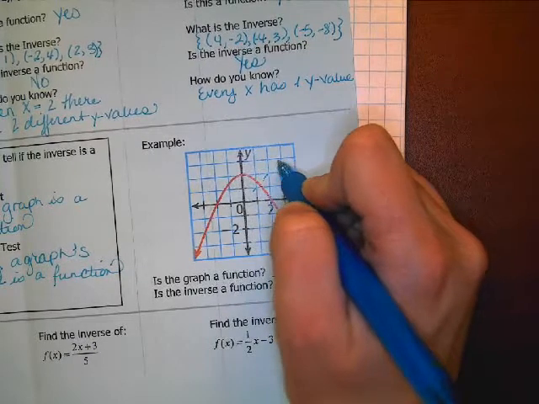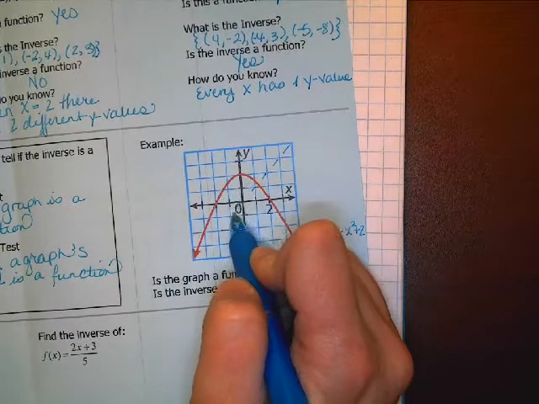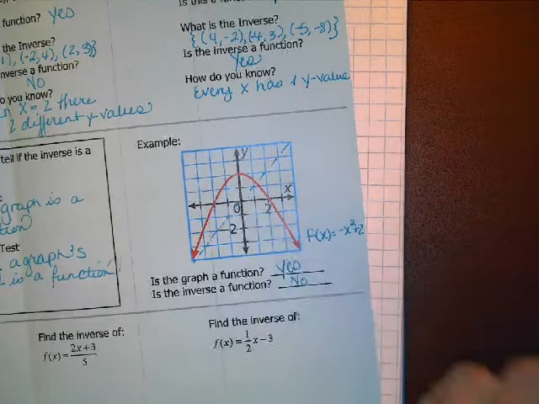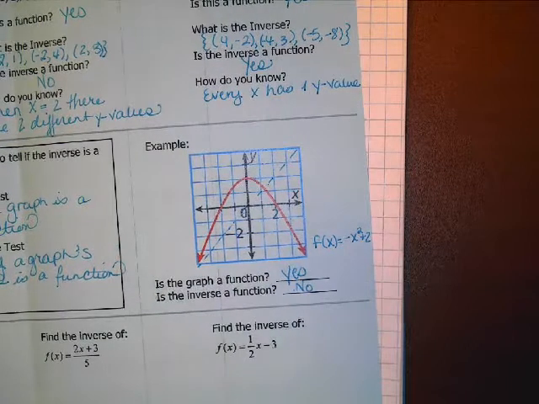All right, so if I were to graph its inverse, remember I need the line y equals x.